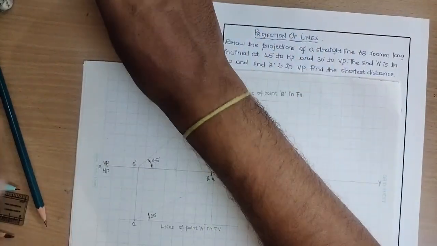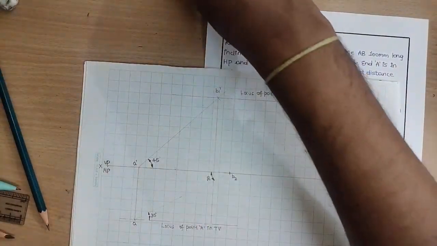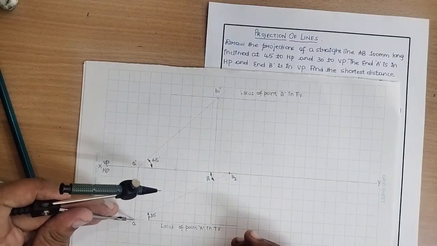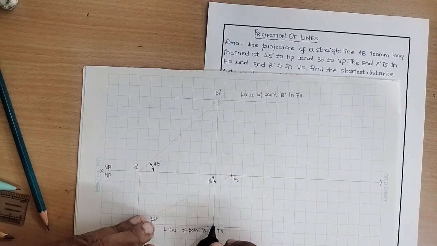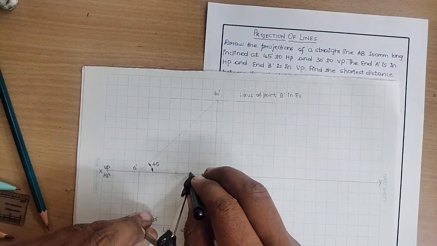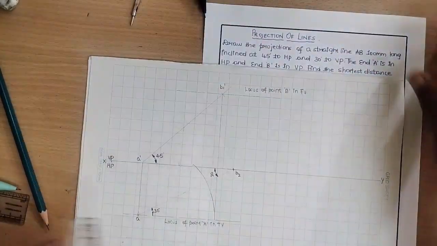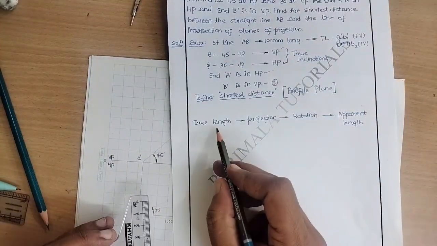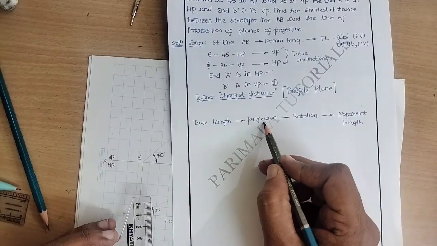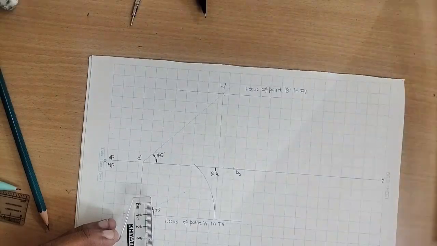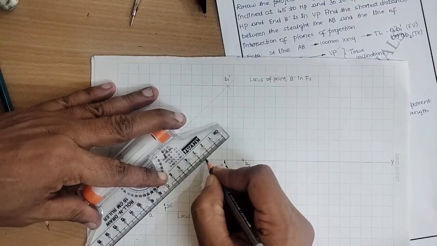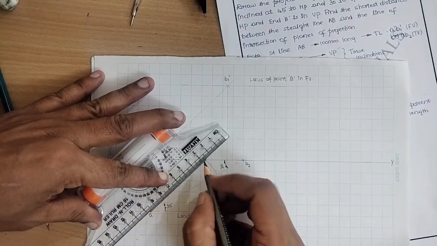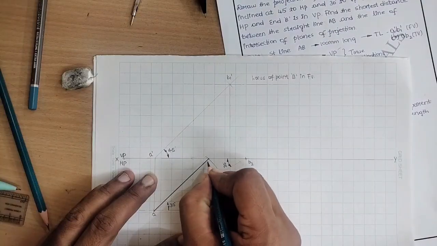Now, make use of compass to obtain the rotation. Point A as the center and this end point as the radius, construct an arc. This arc would now intersect the XY line. As per our methodology, whenever we are having a true length, we should project it, rotate it to get the apparent length. This intersection point to the original point, point A, we get the apparent length. And this would be the point B.